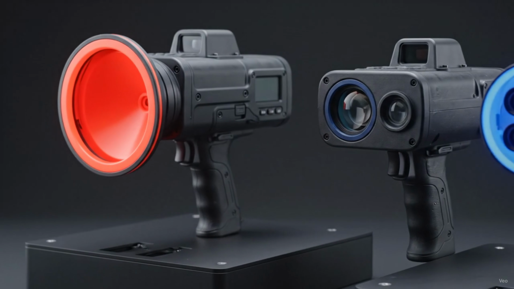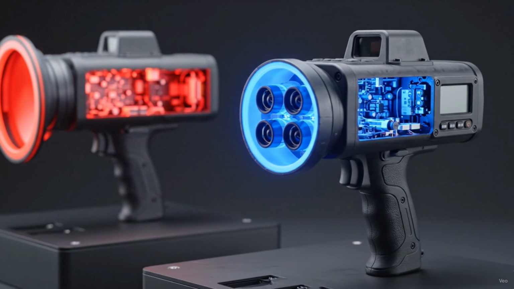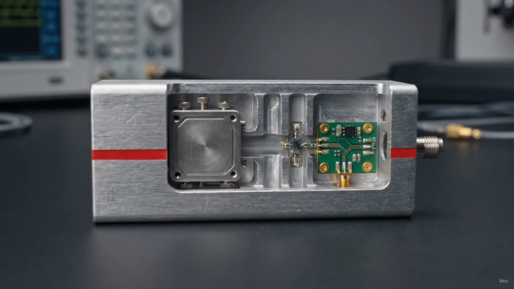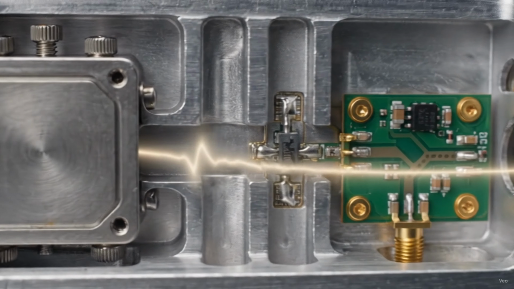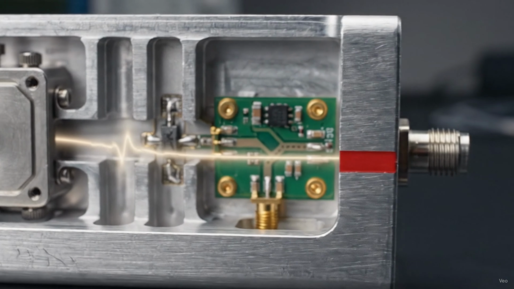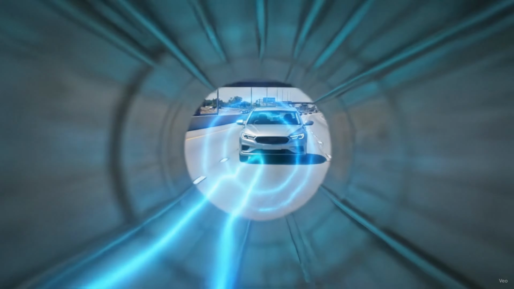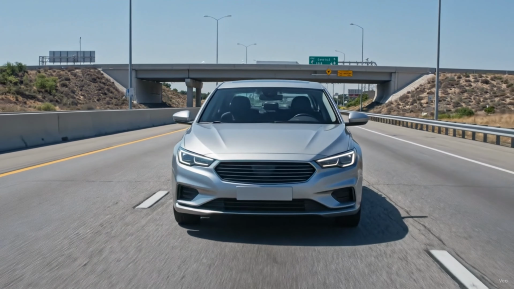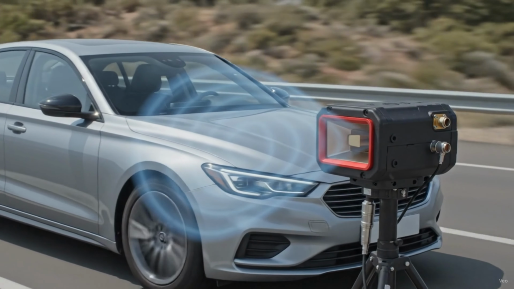But there are two very different ways to do this. Radar detects a change in radio frequency. LiDAR tracks how quickly the distance to the vehicle changes. Inside a radar speed gun, a microwave transceiver generates a radio signal at a stable frequency. The antenna directs that signal toward the road, where part of it reflects from a moving vehicle and returns to the device. If the vehicle is stationary, the returning frequency remains almost unchanged.